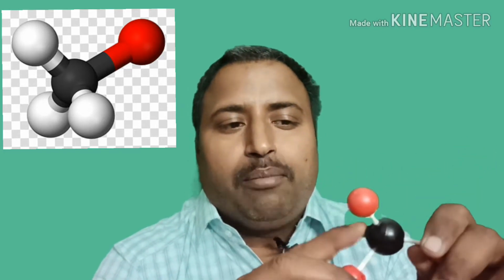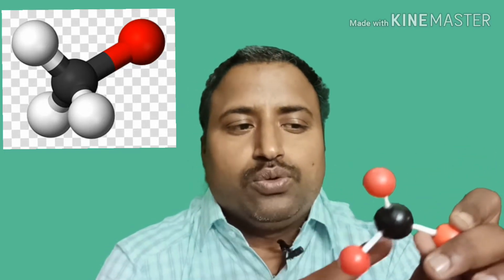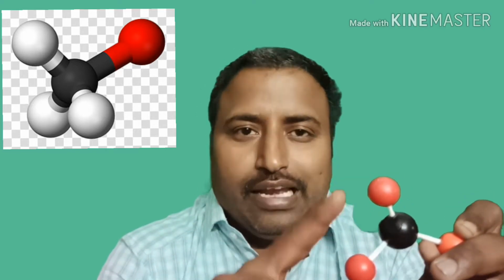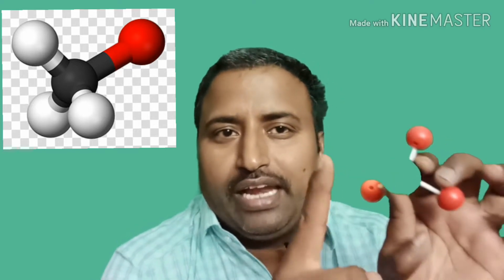Today's video, we are going to discuss SN1 and SN2 reactions. So only with the models, try to understand this. Here I have a carbon attached to 3 other elements and with 1 halogen.